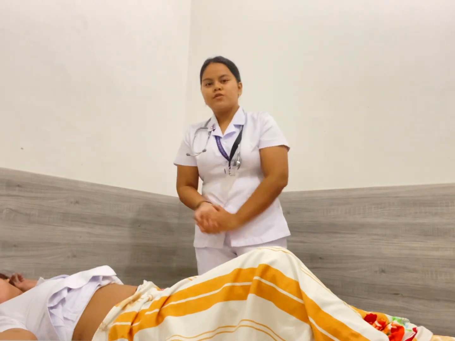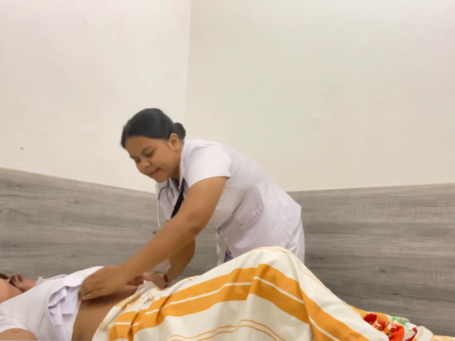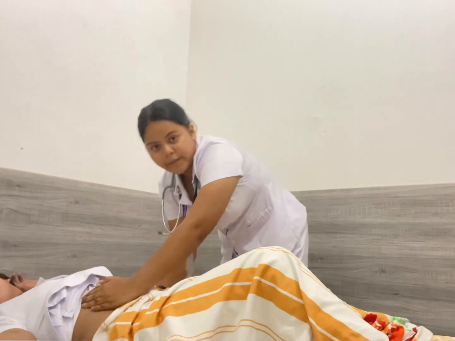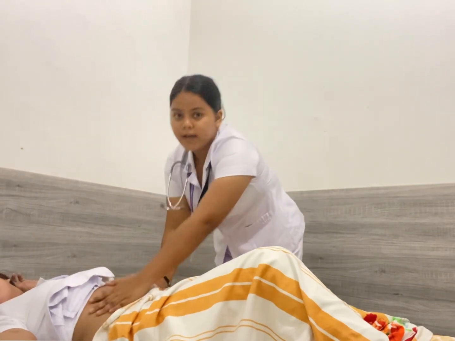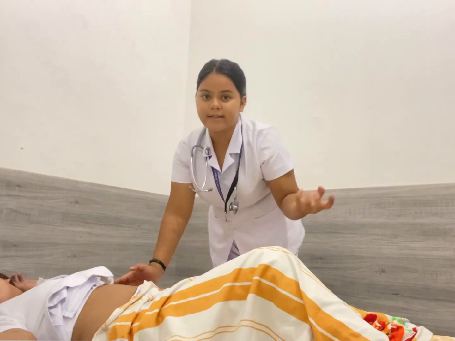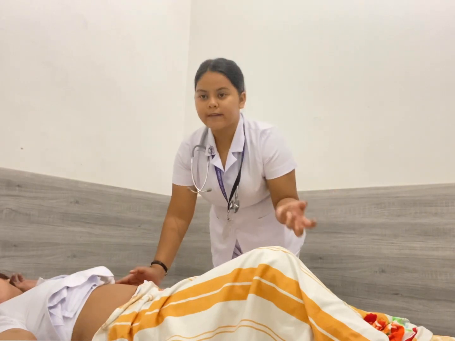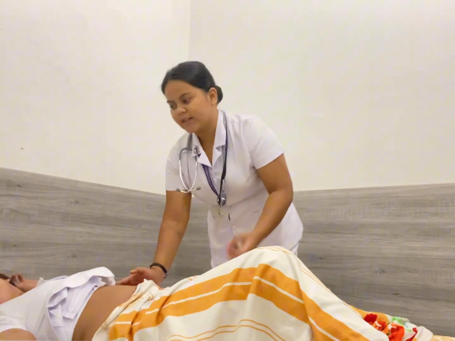So, next maneuver is what we call the umbilical grip. What we're going to do is both palms, the side of the abdomen, the other one is sliding downward to palpate which side is the fetal extremities or which side is the fetal back.